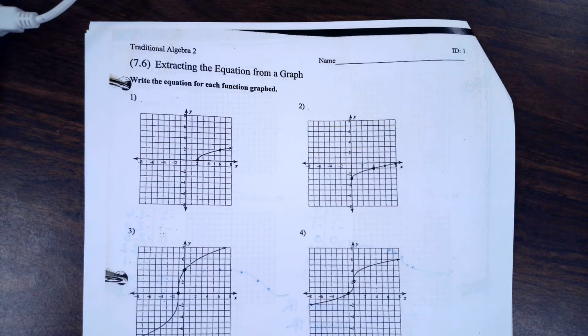So yesterday we learned how to graph square roots. Today what we're going to do is look at square roots and try and write the equation for them. So we're kind of doing the opposite of what we did yesterday.